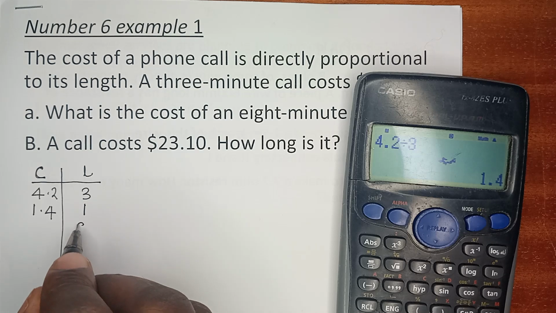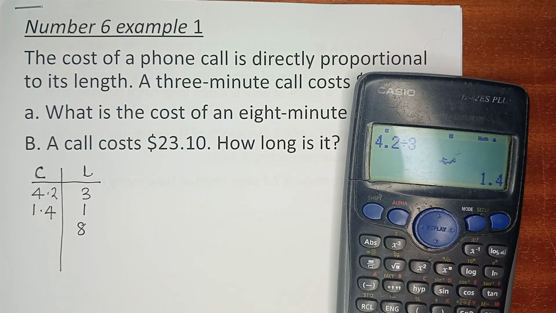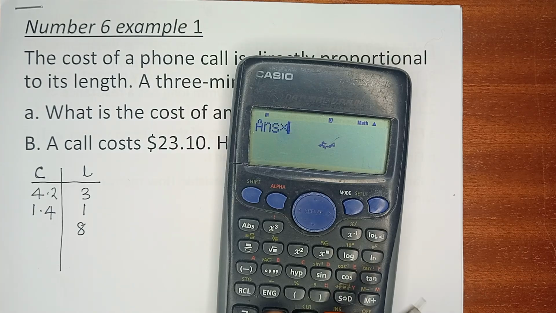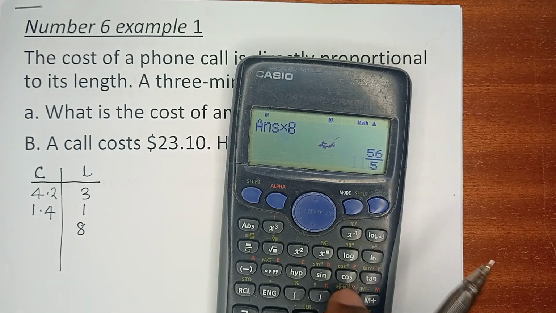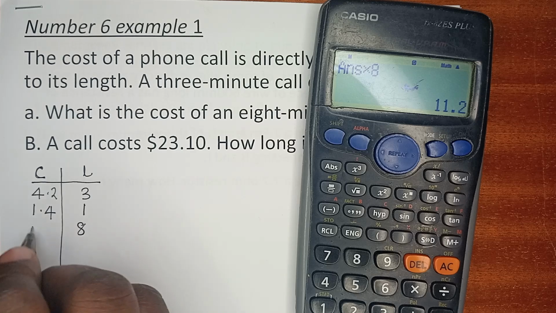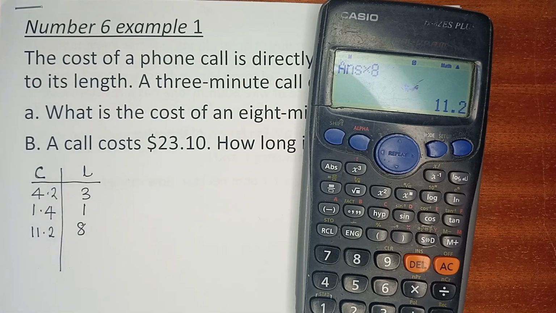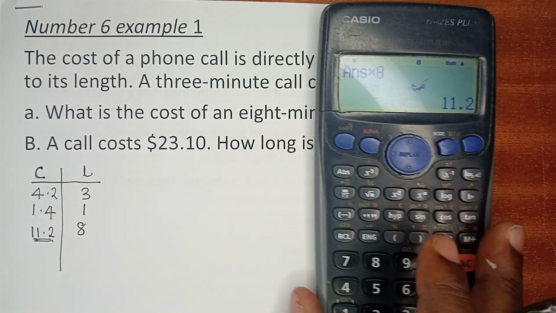Now, what about 8 minutes? It is now very easy because per minute it is $1.4. What about 8 minutes? We just multiply 1.4 times 8 to get $11.2. So that is the answer to part A of the question.